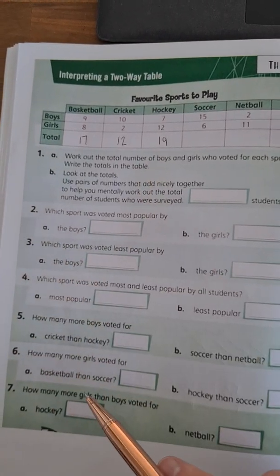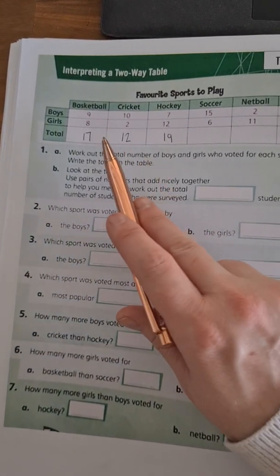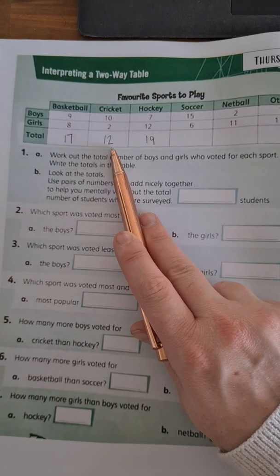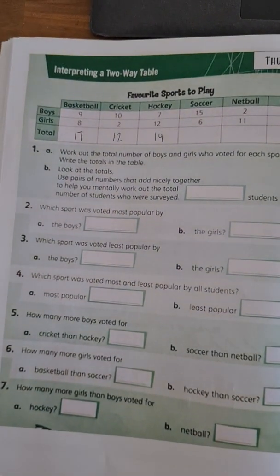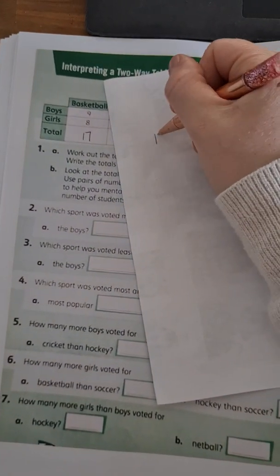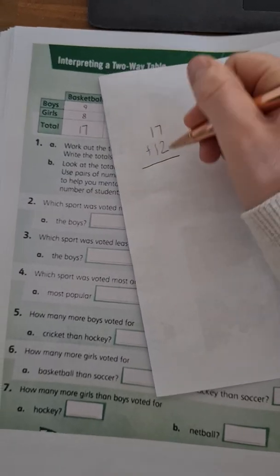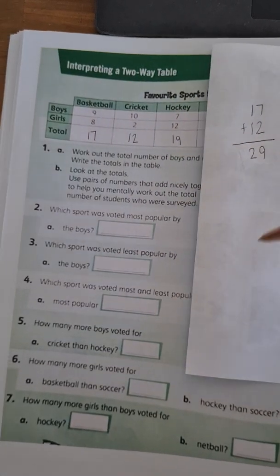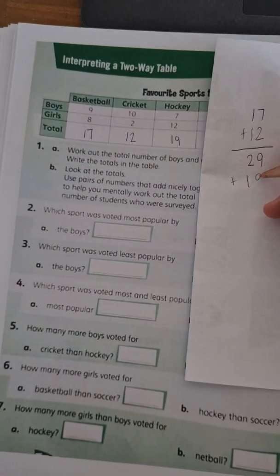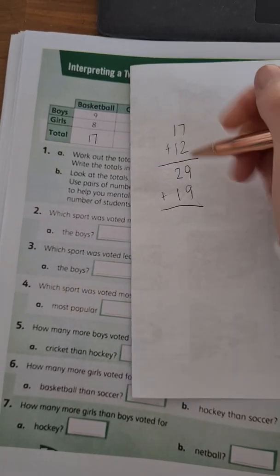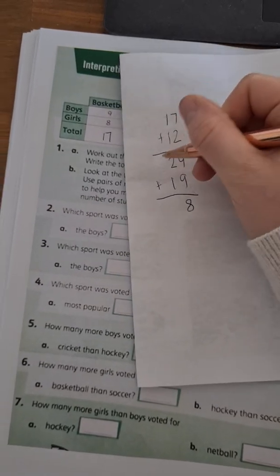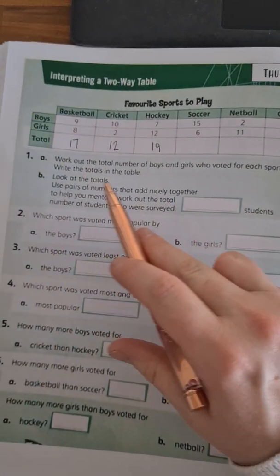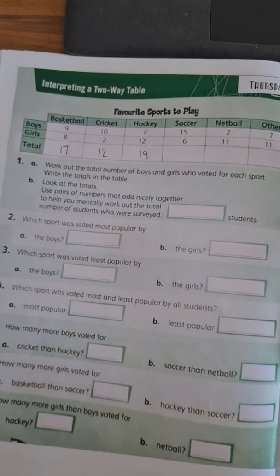I can't see any friendly numbers at the moment, but I know that 17 plus 12 equals 29. I can do that mentally. If you can't do that mentally, that's fine. Write it down. 17 plus 12 equals 7 plus 2 is 9. 1 plus 1 is 2. Let's go to the next one. Plus 19. 9 plus 9 is 18. Carry the 1. 2, 3, 4. We're up to 48. Keep going until you've added all those numbers up.